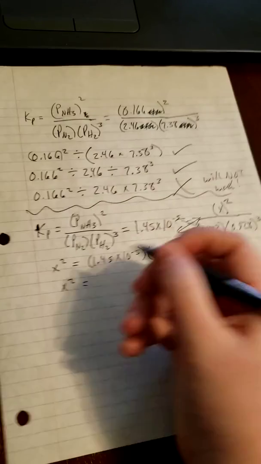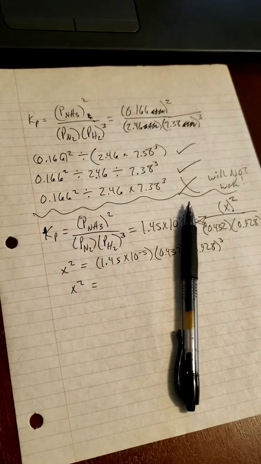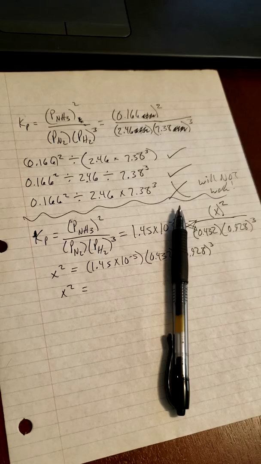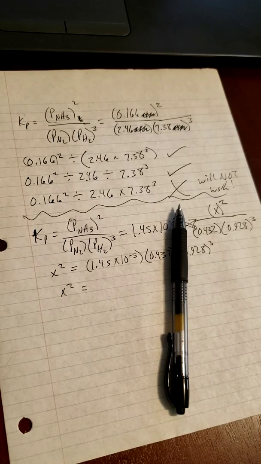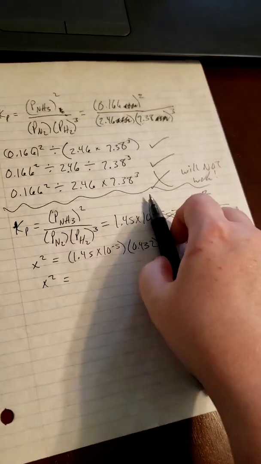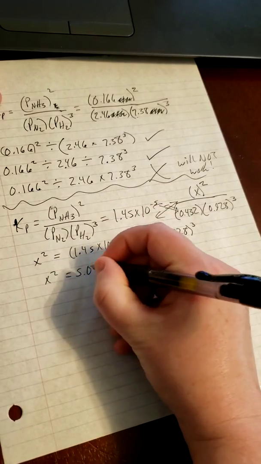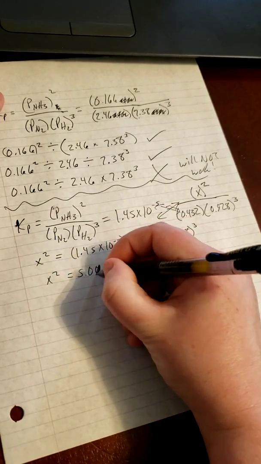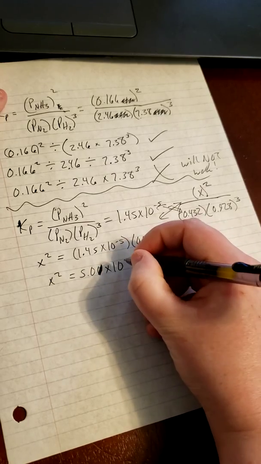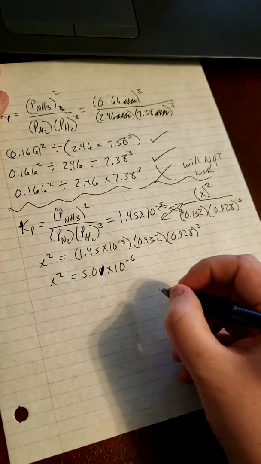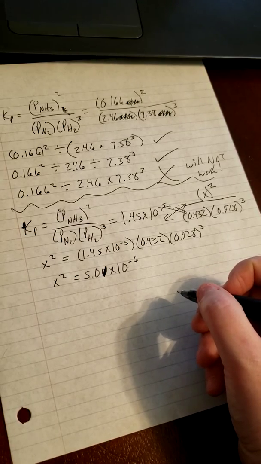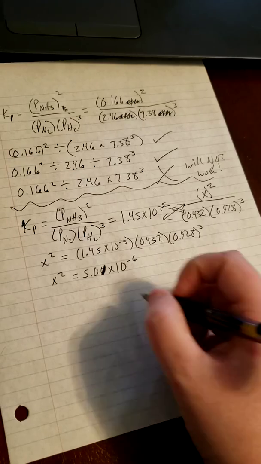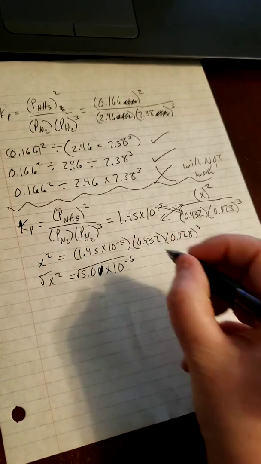Let's put that in our calculator: 1.45 e to the negative fifth times 0.432 times 0.928 cubed. And I get 5.01 times 10 to the negative sixth. Now, this is not K, which means this is eventually going to have a unit. We'll add the unit in a second. But this is X squared, so now we need to take the square root of both sides.